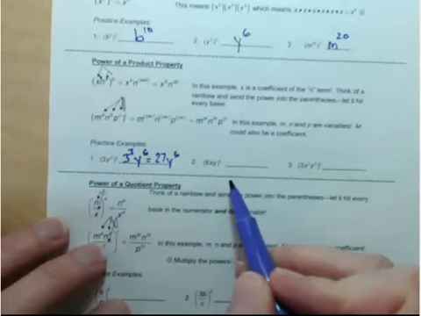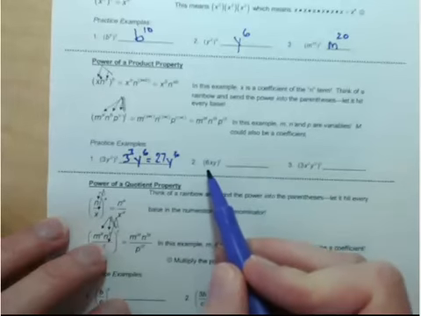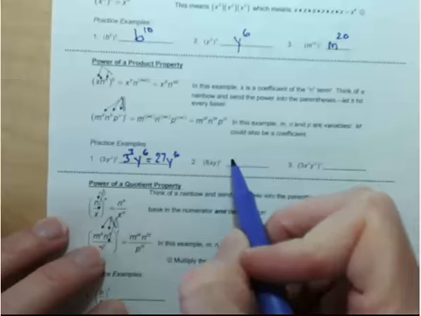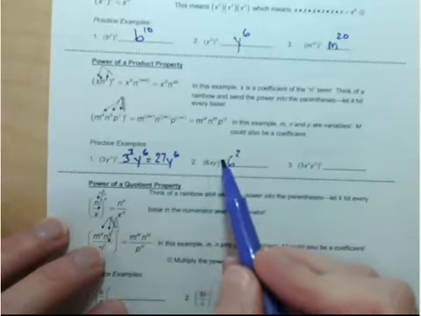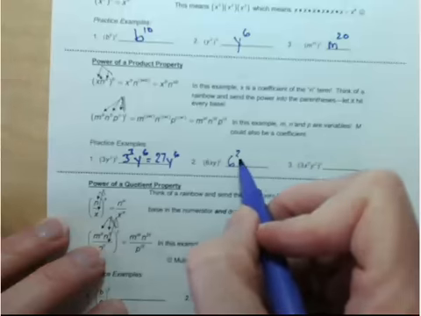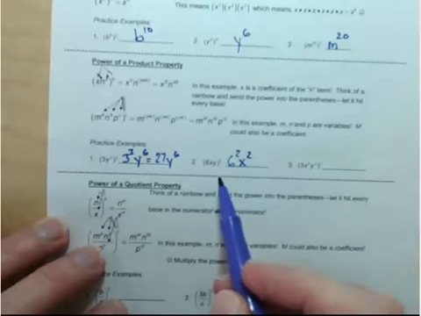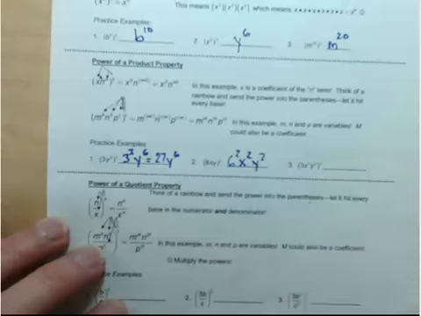All right, so you should have worked those problems out. What we have with number 2 is we are going to take, this is like 6 squared, because we're going to apply that 2 to that 6, so 6 squared, and then that's going to be x to the second power and y to the second power.